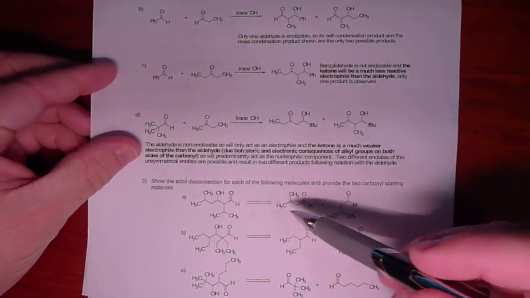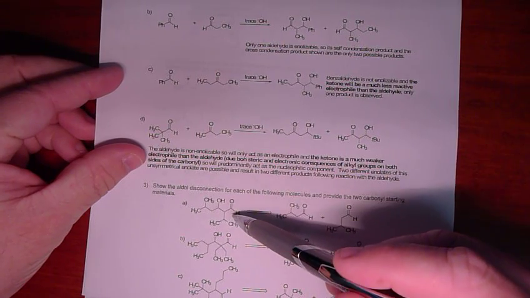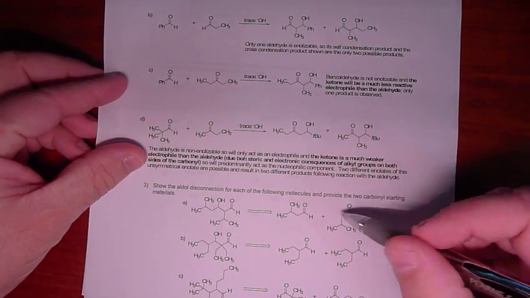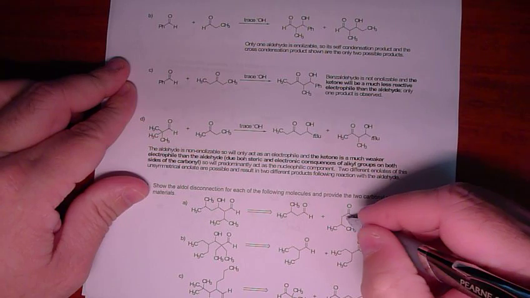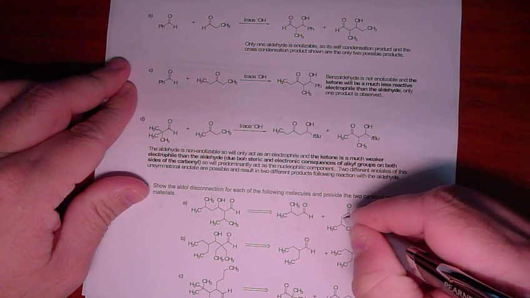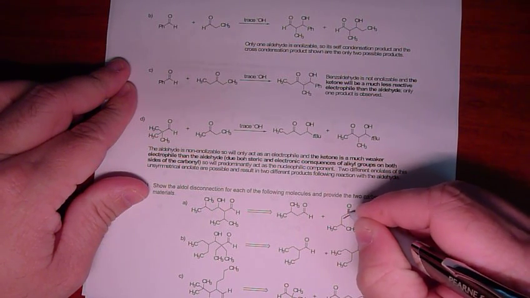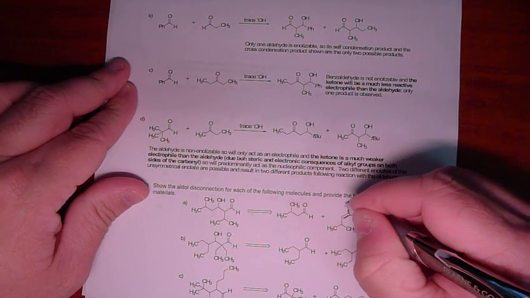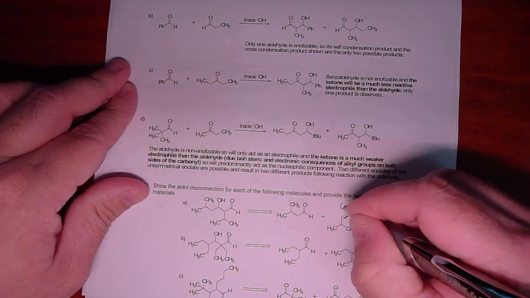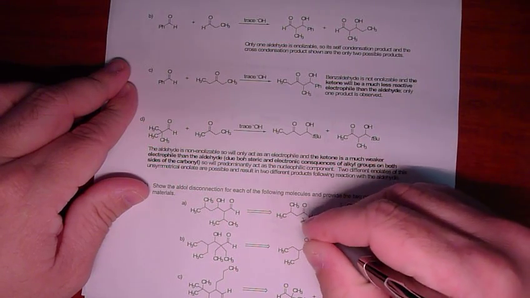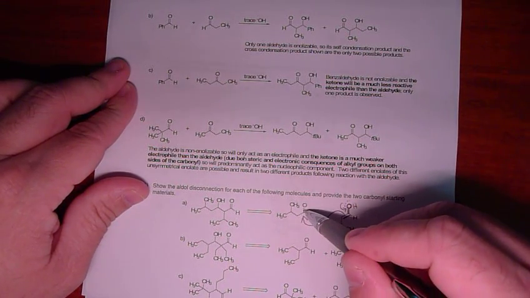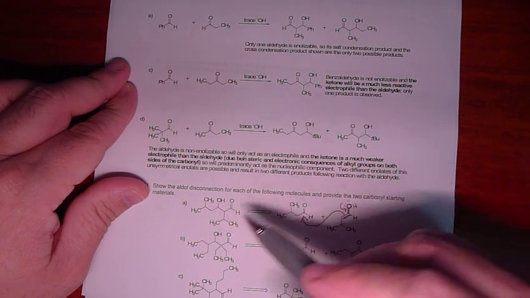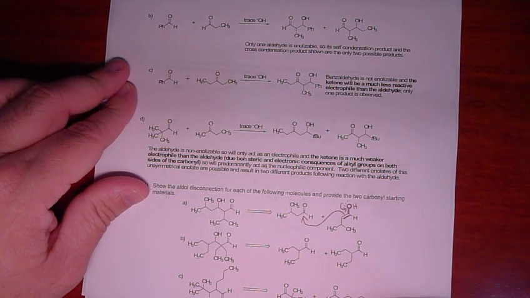the idea being here, for the first one, for part A, is that the enol of this molecule will react with the carbonyl of this molecule to give this resultant molecule.